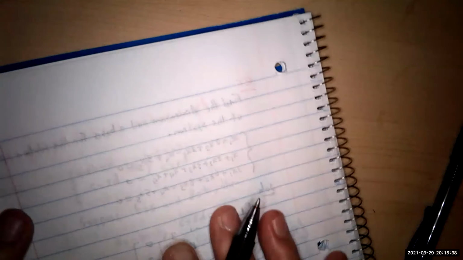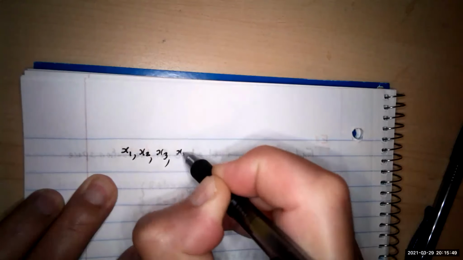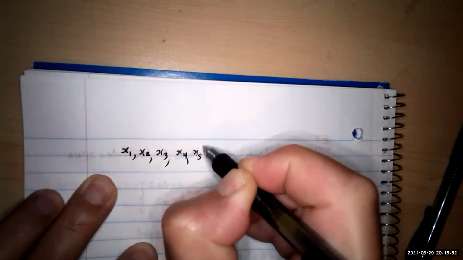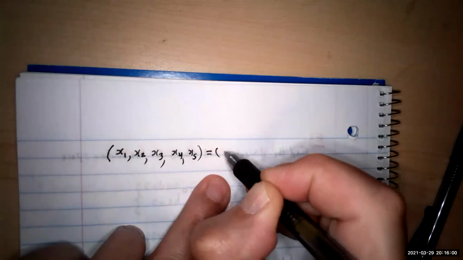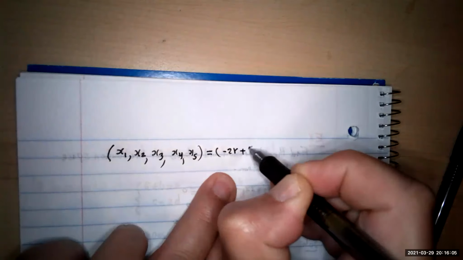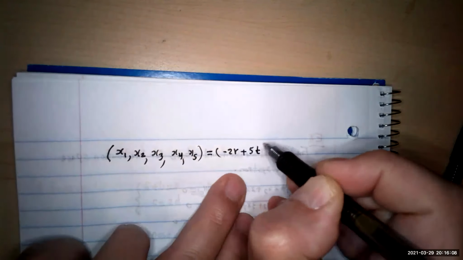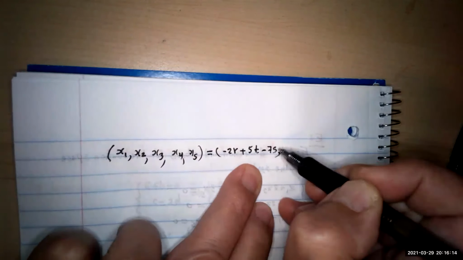So therefore, the solution of the system is going to be x1, x2, x3, x4, and your x5. This is going to be the solution set. For x1, it's negative 2r plus 5t minus 7s.